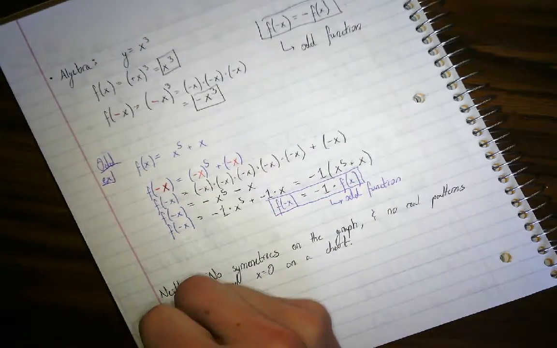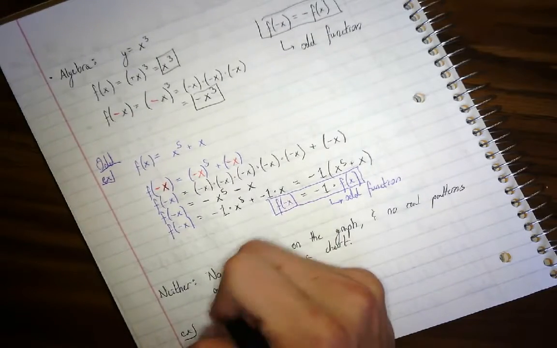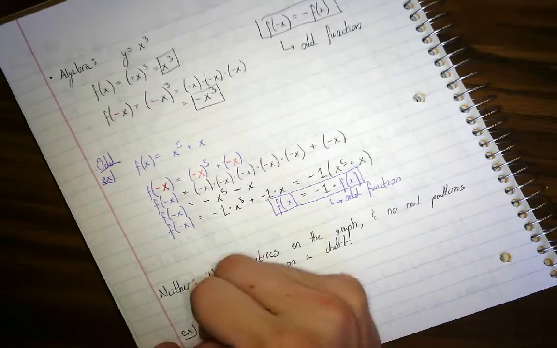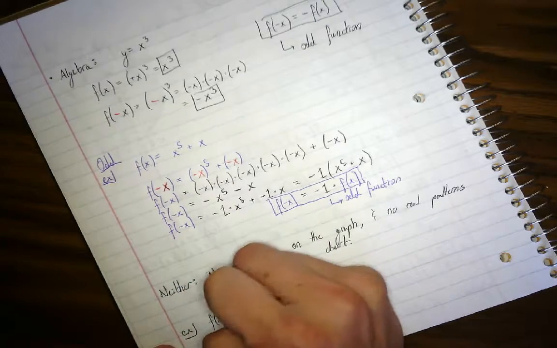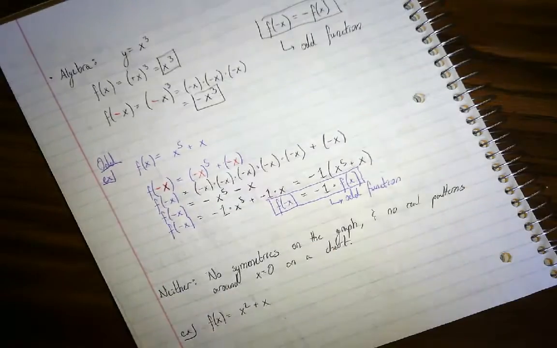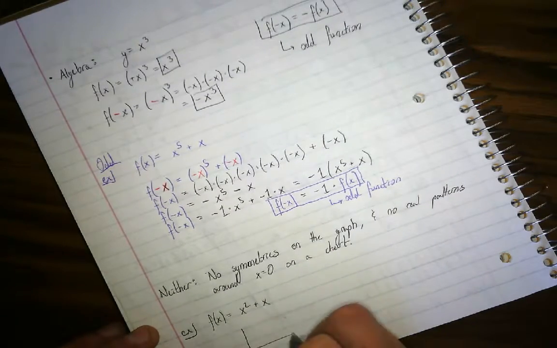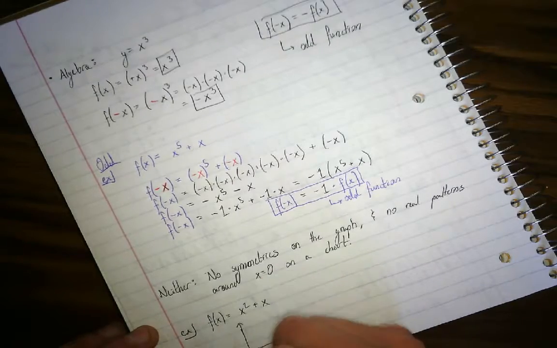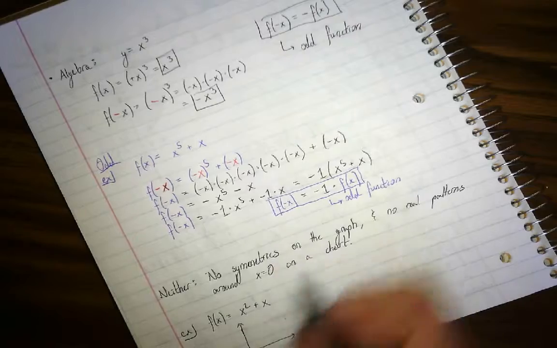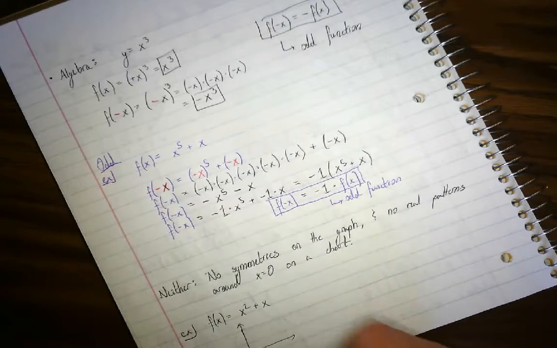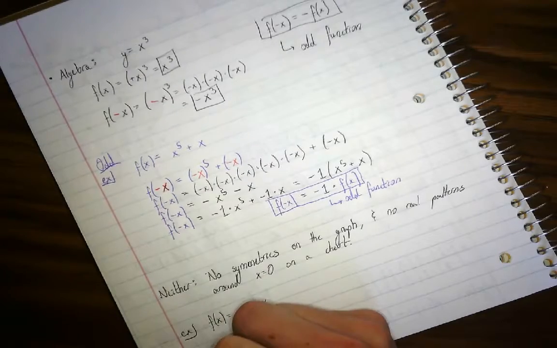So a good example of this would be f of x equals x squared plus x. So if we were to graph this thing out, it would be a parabola. I'm just going to sketch this to show that there's no symmetries, because remember, it's over the y-axis or the y and x-axis. So this will give us a parabola that's kind of hanging out over here.